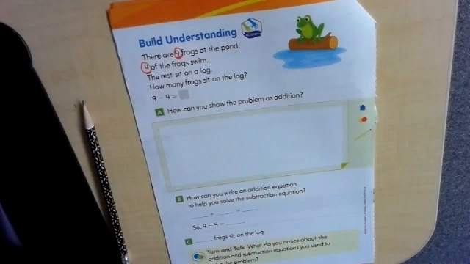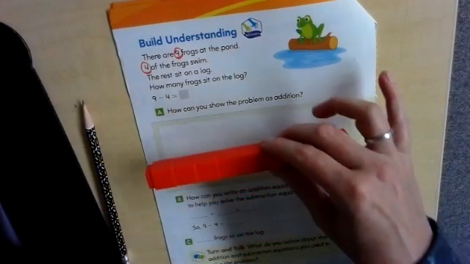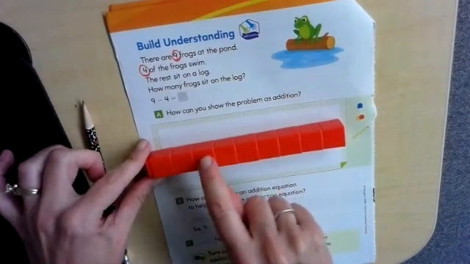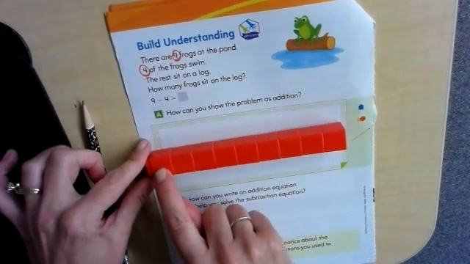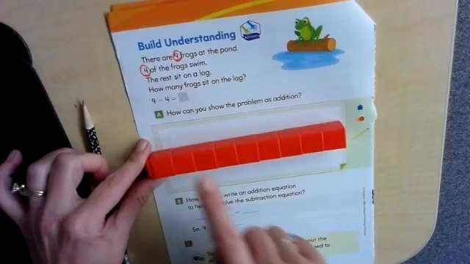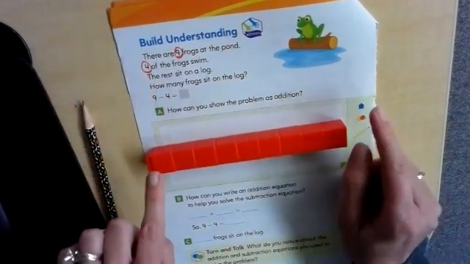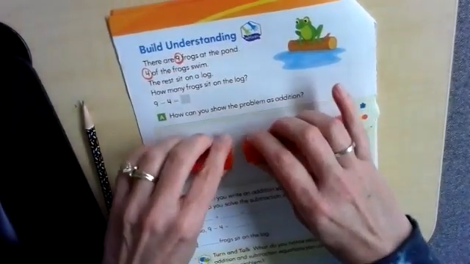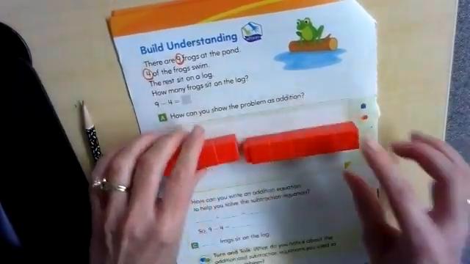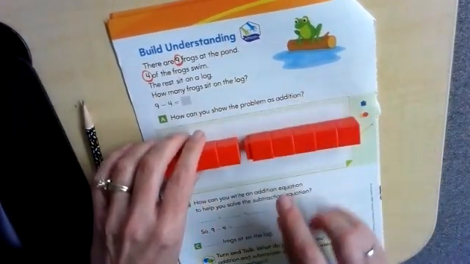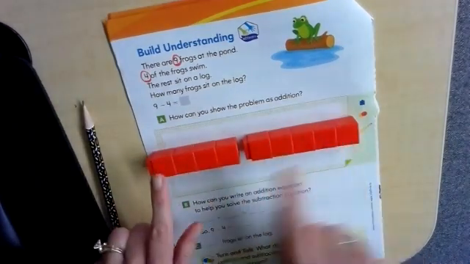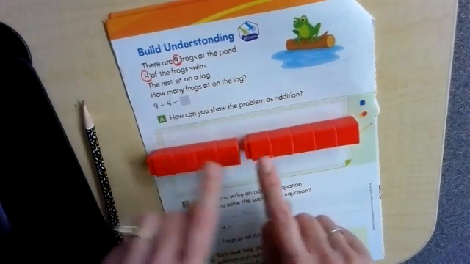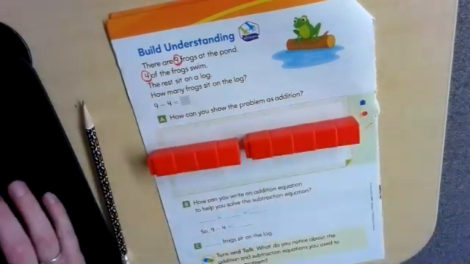Okay, so we know that we have 9 frogs at the pond. I'm going to use my cubes, 1, 2, 3, 4, 5, 6, 7, 8, 9, to represent the 9 frogs at the pond. Okay, but 4 of them can swim. So 1, 2, 3, 4 can swim. So we're trying to figure out how many sit on the log. If this is 9, this is 4, then we can look at 4 plus 5 equals 9.